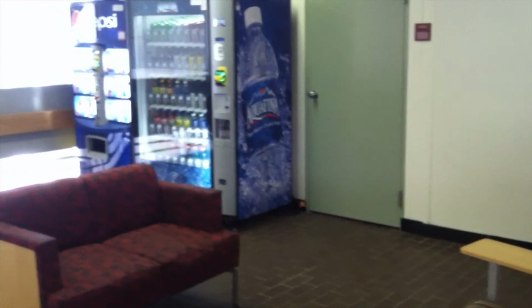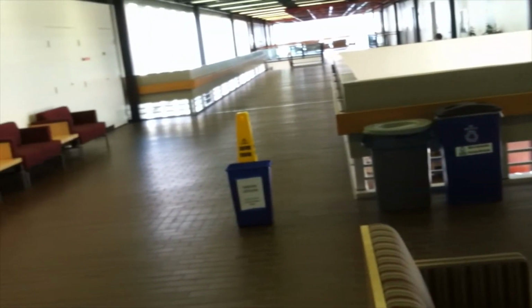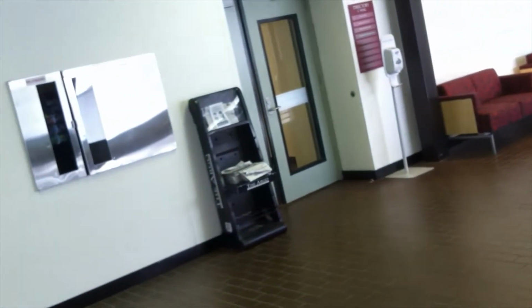Televisions and vending machines. One of the problems with vending machines is that they must remain on 24 hours a day, 7 days a week. This is to keep their contents fresh and from spoiling. The same goes for televisions. On campus, the televisions are on continuously throughout the day, despite having no one on campus to view them.